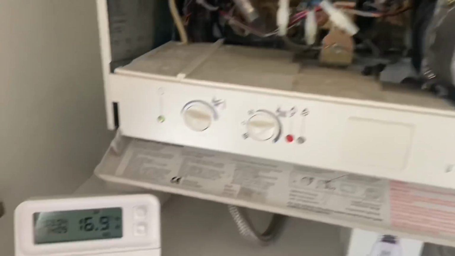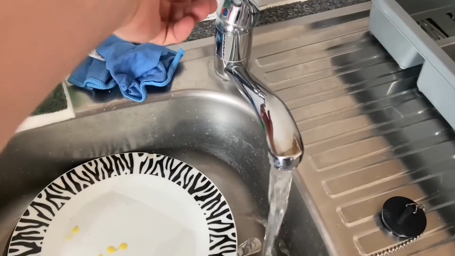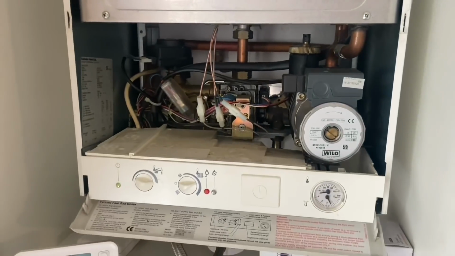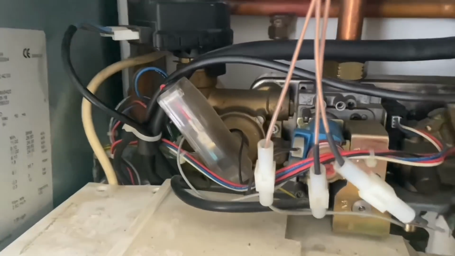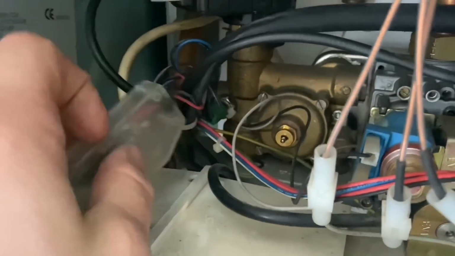First thing I've done, check that I've got a demand on. So my programmer there calling for central heating, boiler's doing nothing. Even when we open the hot tap, although the flow switch on the boiler looks like it's activated with the red neon there, the boiler's doing nothing. The first thing I'll check on a boiler like this is the primary flow switch or the central heating flow switch. So we've got a micro switch there that's attached onto the hydraulic block.